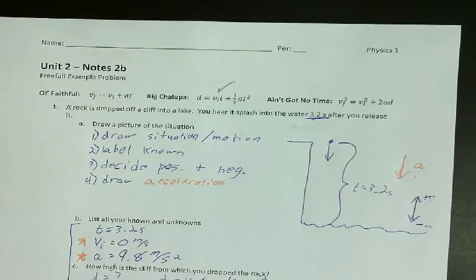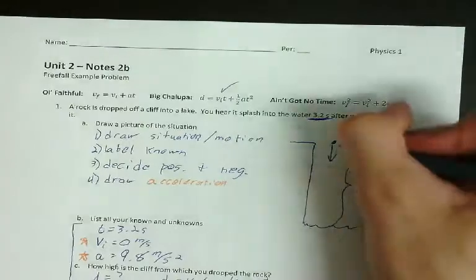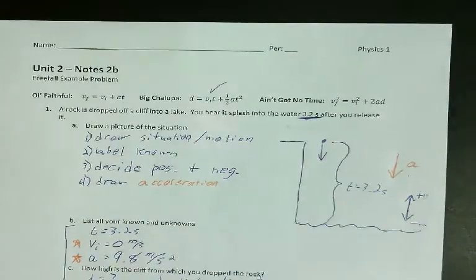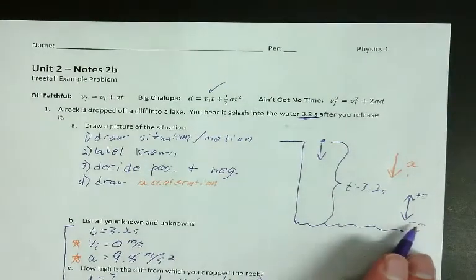I don't like how that turned out. I did something wrong. 3.2 squared times 9.8. There we go, times 0.5. I got negative 50.2. And that makes sense. It's falling, so it should be a negative answer, because I said down was negative.